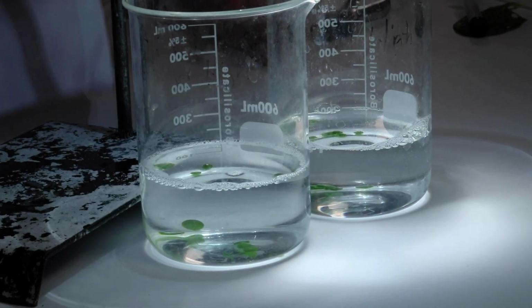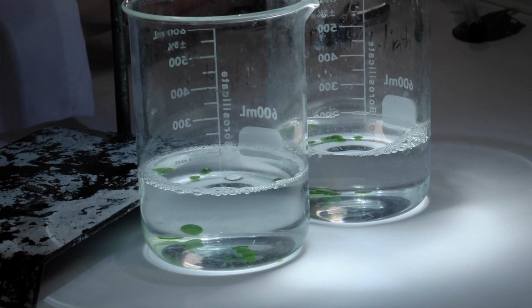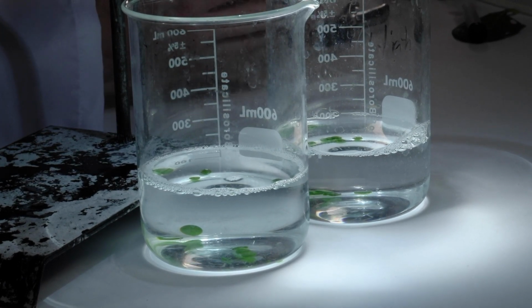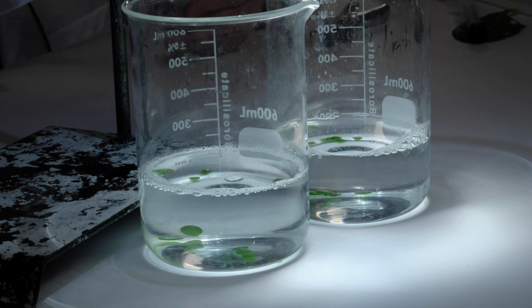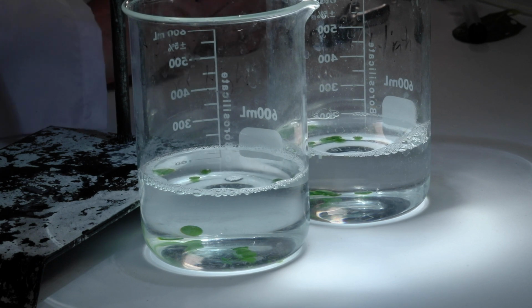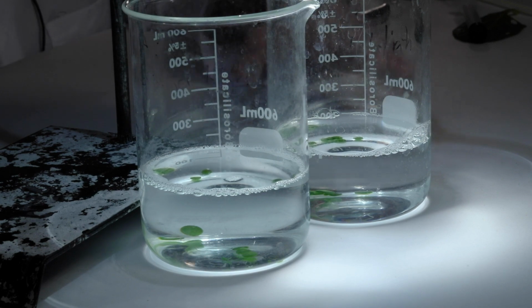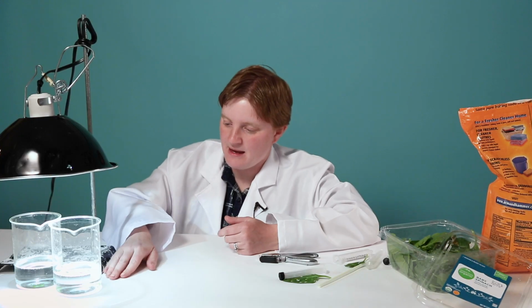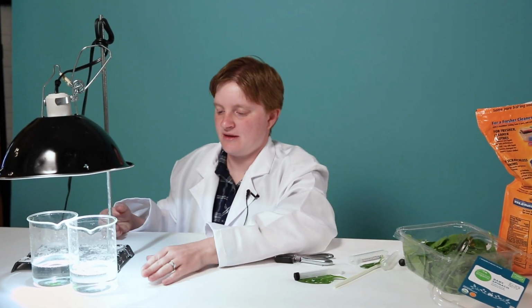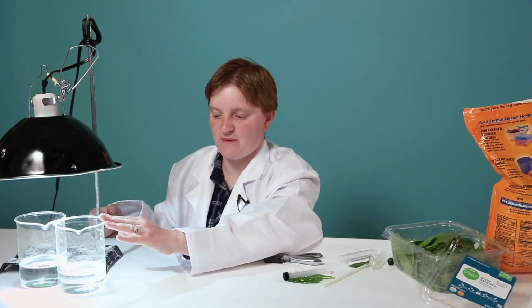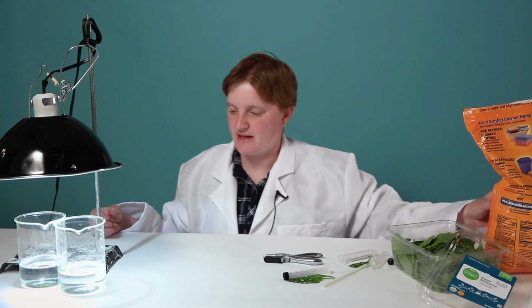So just kind of a reminder of what we did. We took the air out of the leaf discs so that they could sink, because normally they'd be too buoyant. The air would make them a lot less dense than the water and they would float on top. But we took the air out of the leaves and we sunk them, and one of our beakers had a carbon source. We put some baking soda in there.